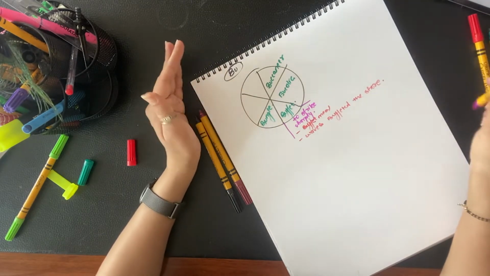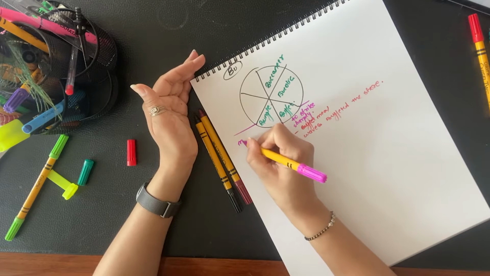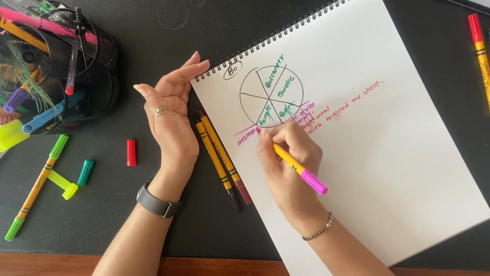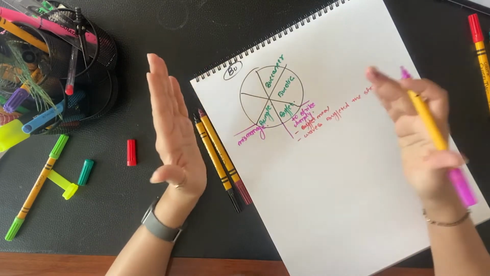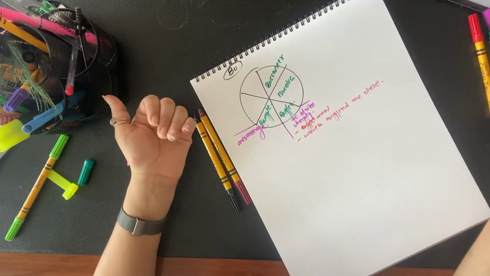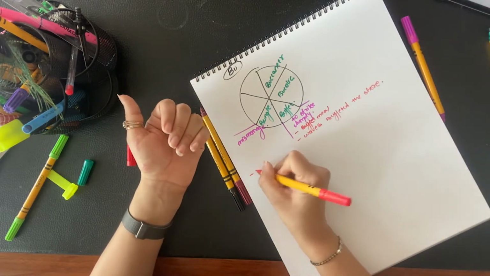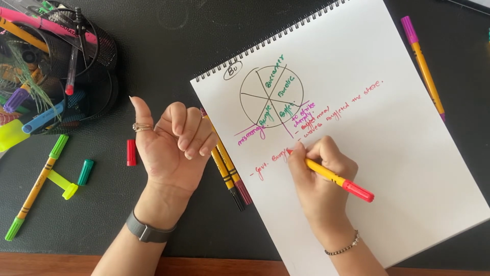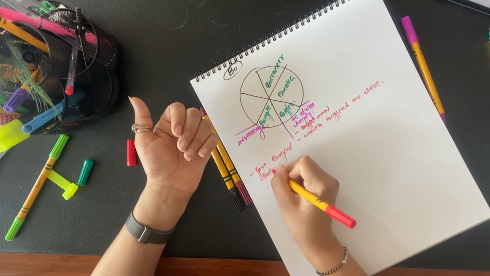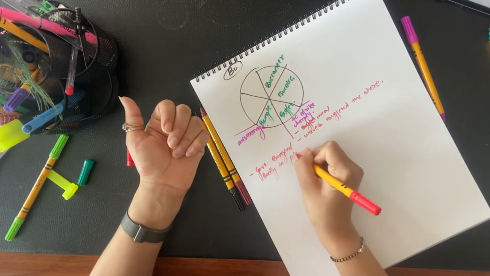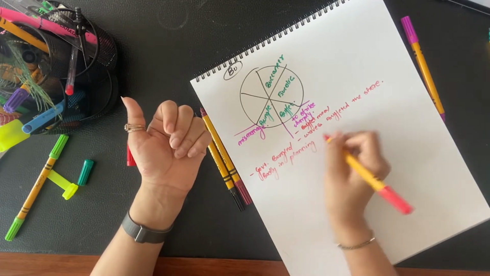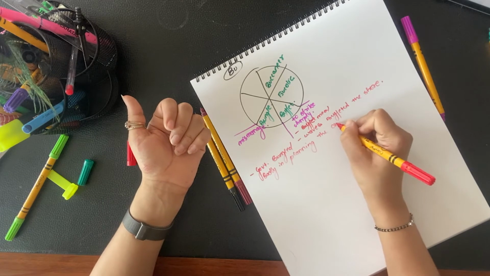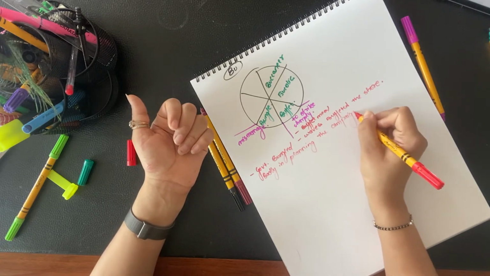Bungle is mismanage. The government bungled badly in planning the campaign.